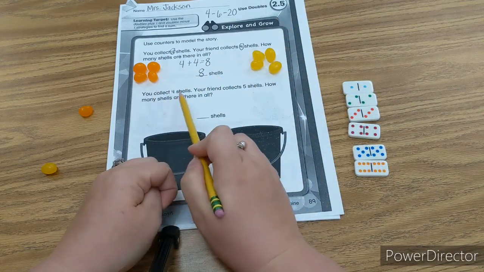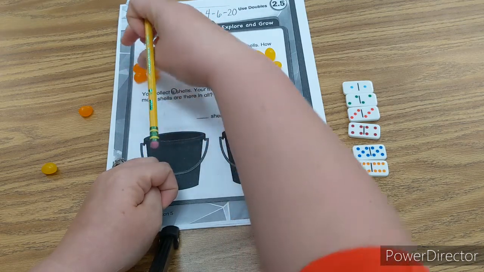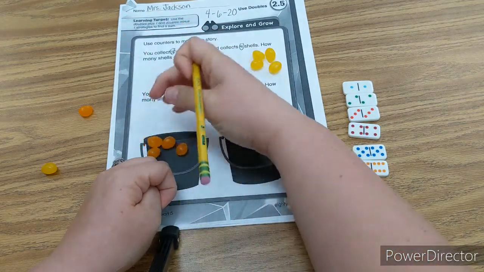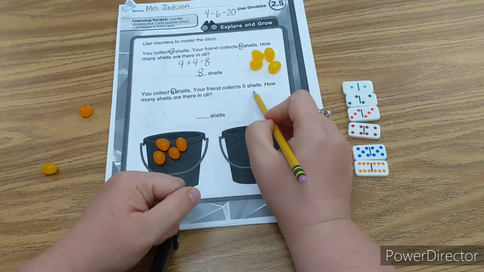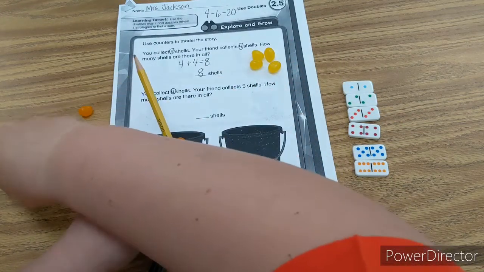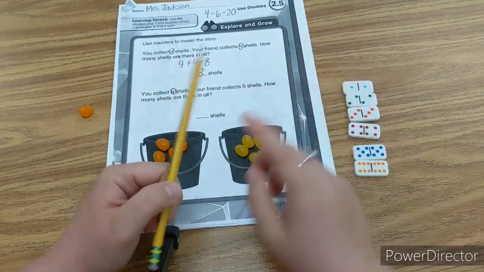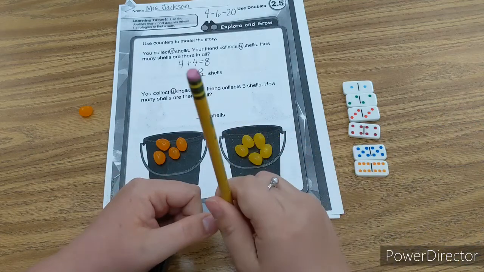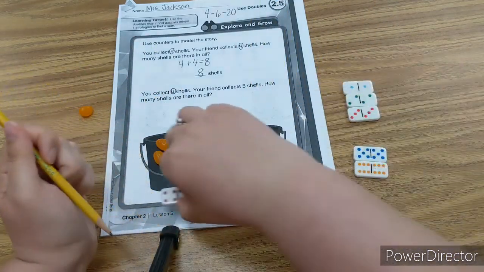Now let's look at the next part. You collect 4 shells. So I collect 4 shells. Your friend collects 5 shells. So we need to add one more here. How many shells are there in all? Now, boys and girls, there are 2 doubles that you can use.